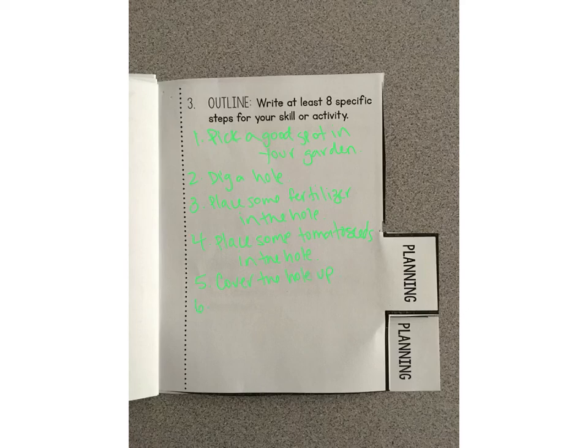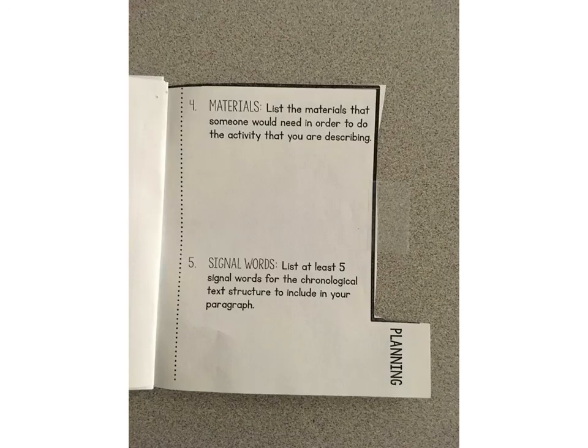Step 6 is add water. Step 7 is fertilize. And continue to water. And step 8 is enjoy. Okay, now that you are done with that page, advance to the next one.